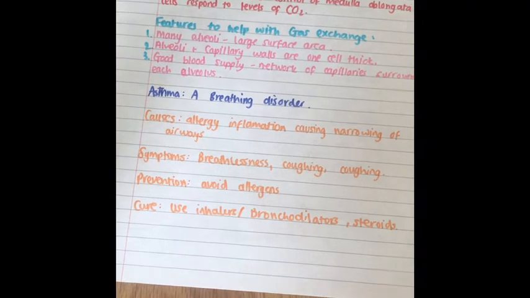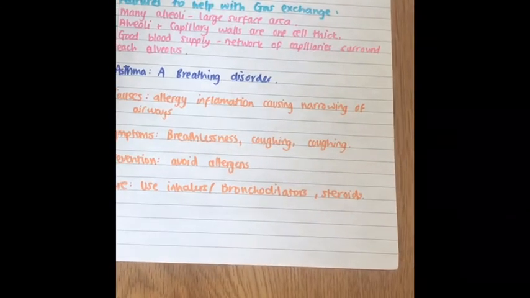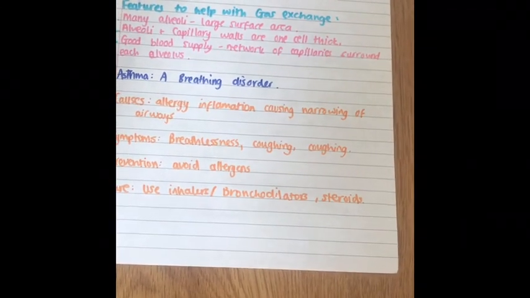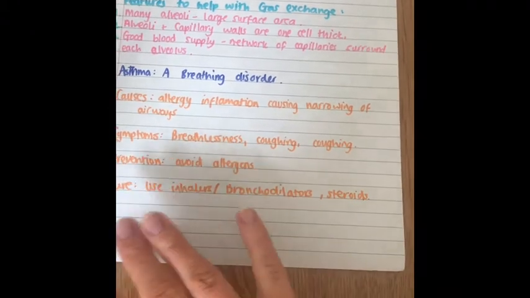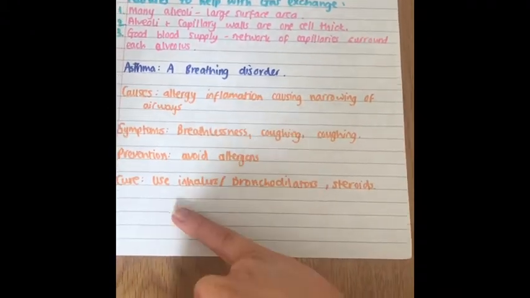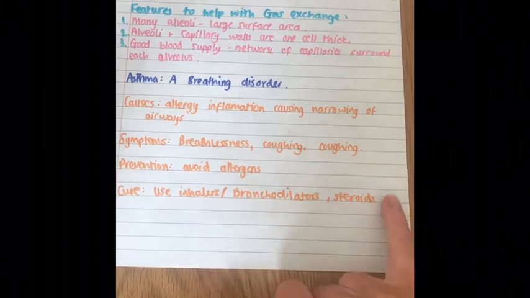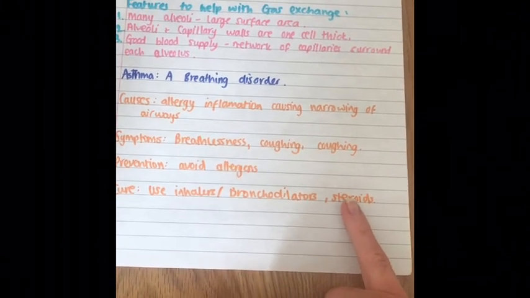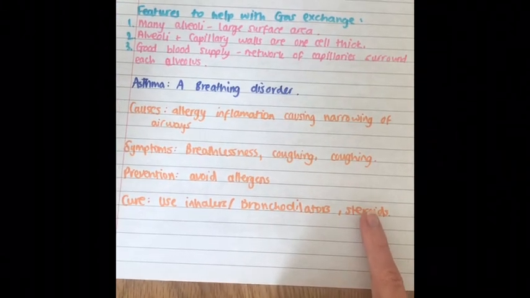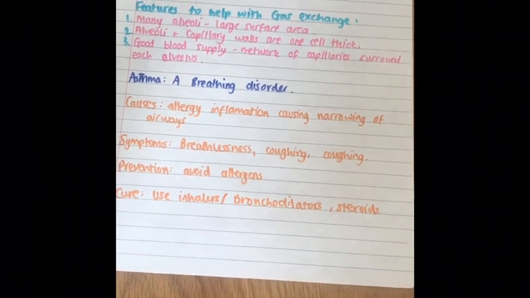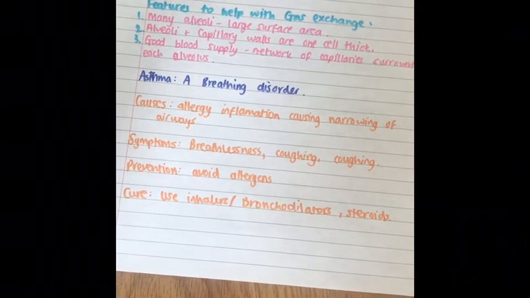Okay, the cure: what can we do to prevent any effects of this asthma? We can use inhalers, or bronchodilators is the proper word for inhalers. And in these inhalers we sometimes have steroids as well, which will reduce the inflammation causing the narrowing of our airways.